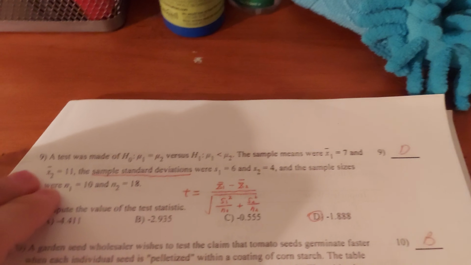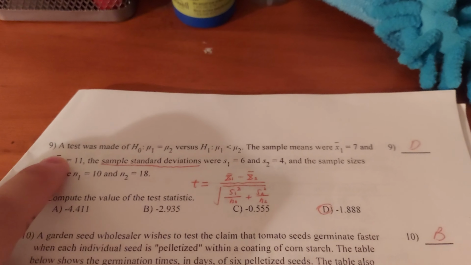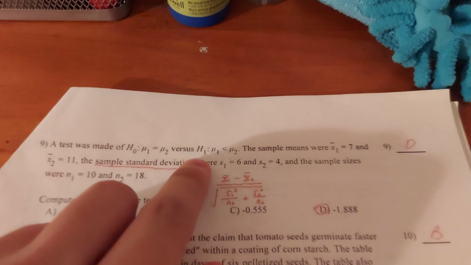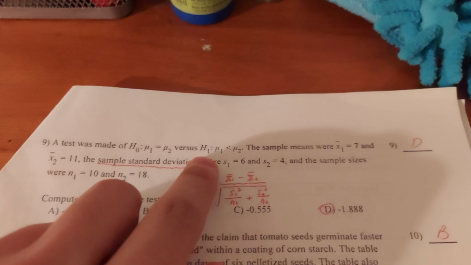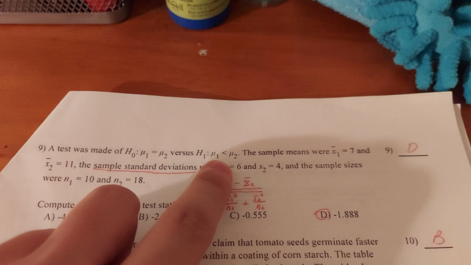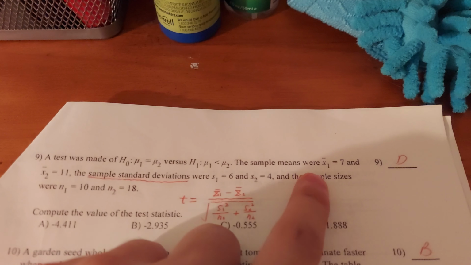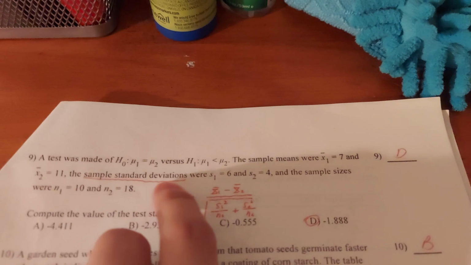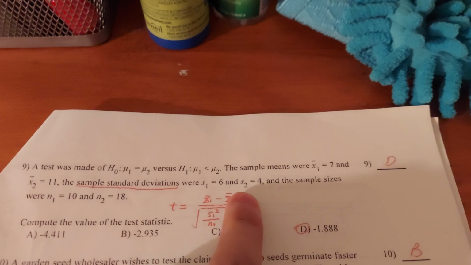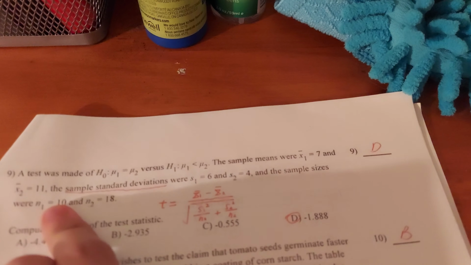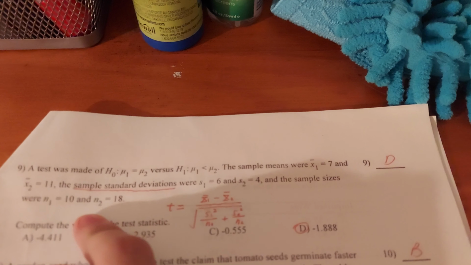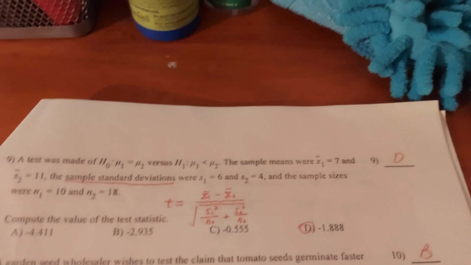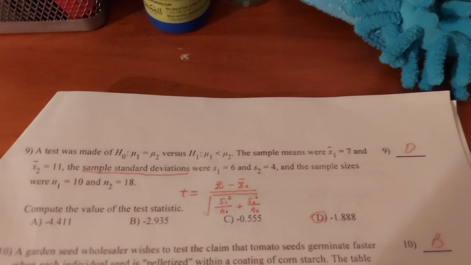Hello everyone, we're going to do homework number 10, number 9. A test was made of a null hypothesis, mu1 equals mu2, versus the alternative hypothesis, H1, mu1 less than mu2. The sample means were x1 = 7, x2 = 11. The sample standard deviations were S1 = 6, S2 = 4, and the sample sizes were N1 = 10 and N2 = 18. Compute the value of the test statistic. And with that, let's begin.